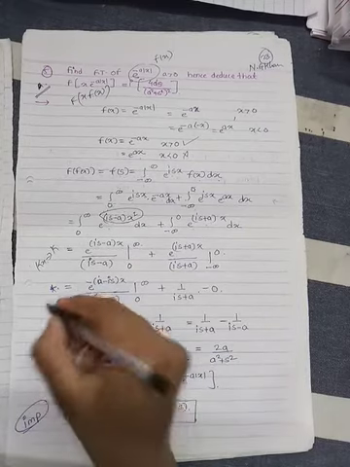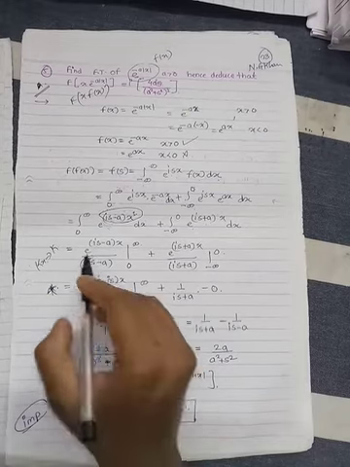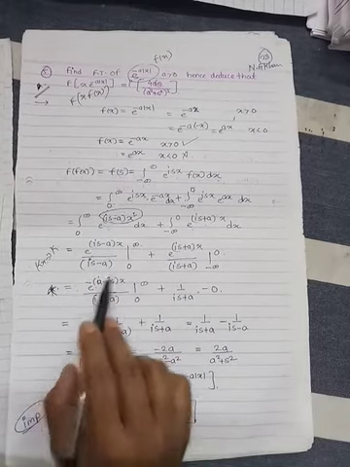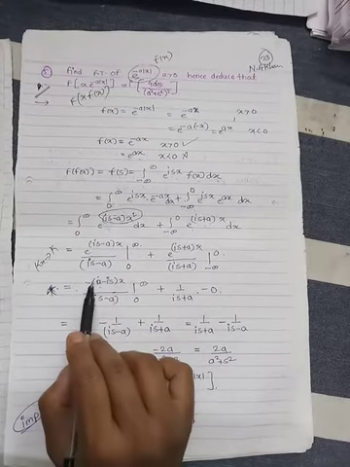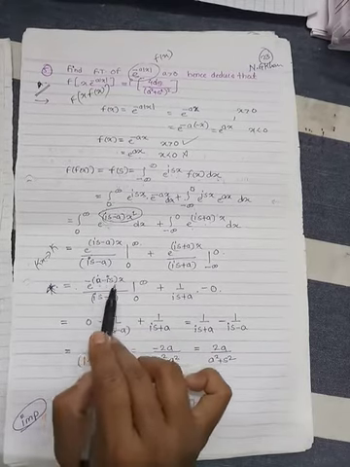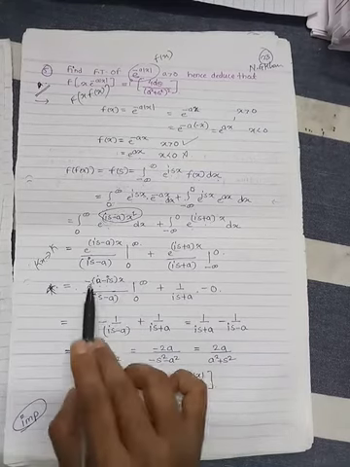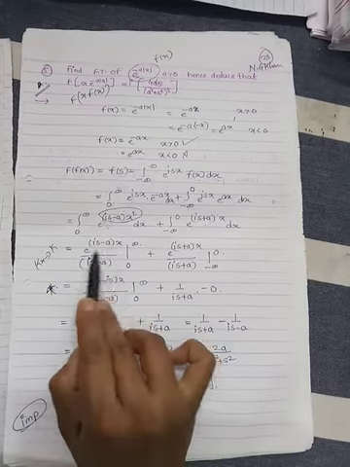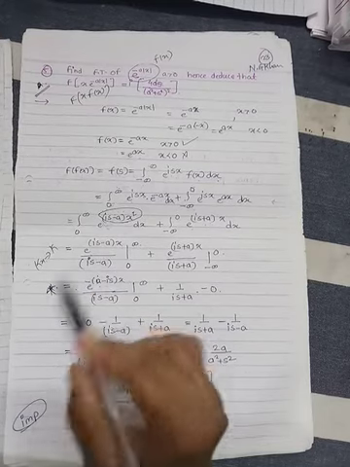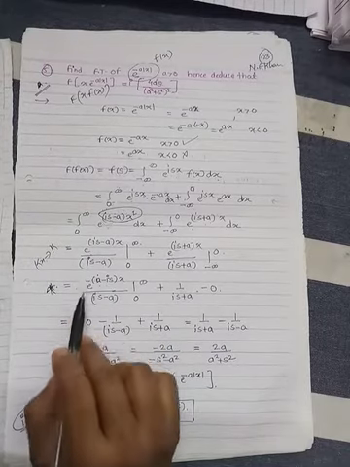Now this is your important step. For having the particular fixed answer, we have to take the minus sign common when we put the infinity value. If you put e raised to infinity directly, we get the infinity value. So to have the particular fixed answer, take the minus sign.